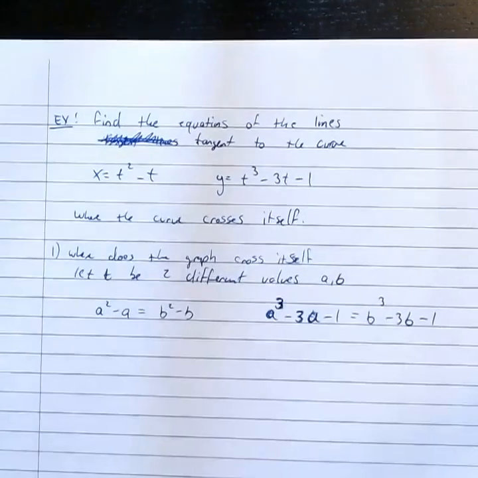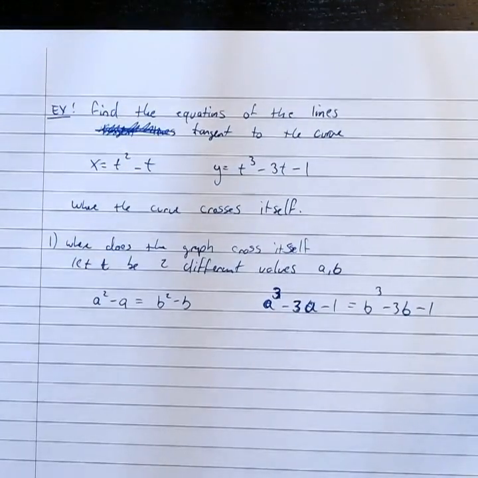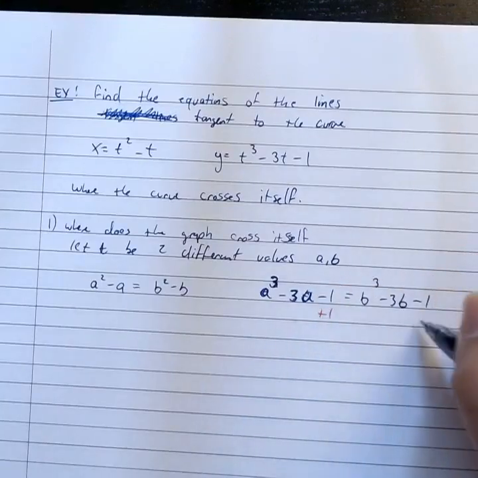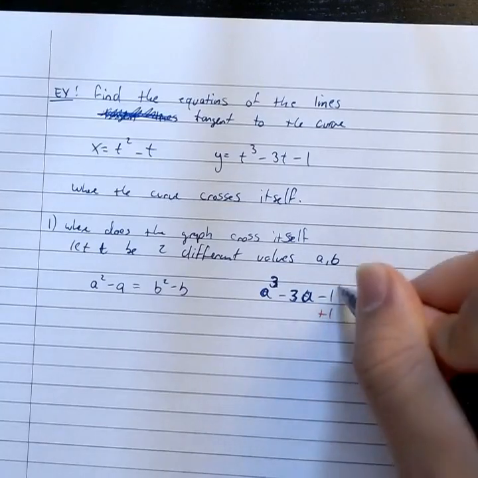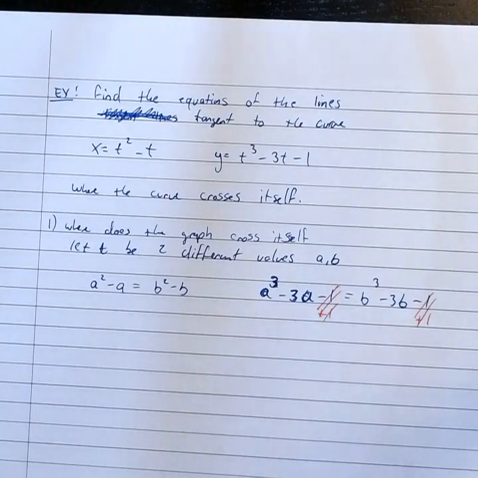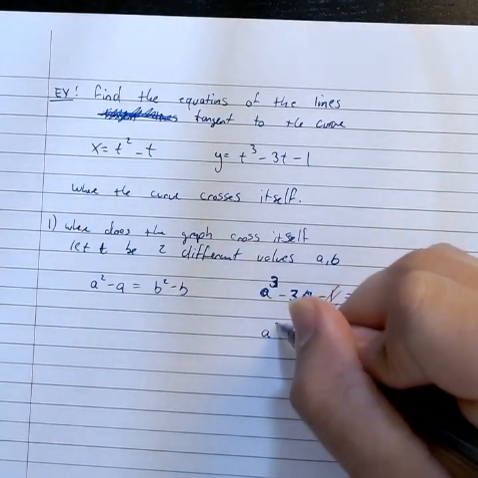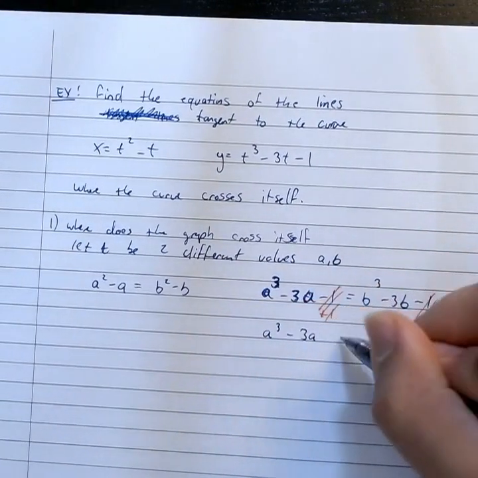Here, first of all, let's simplify things ever so slightly. You will notice that in the second one, we can just add 1 to both sides and get rid of a constant. The smaller the system of equations is, the better off we'll be.